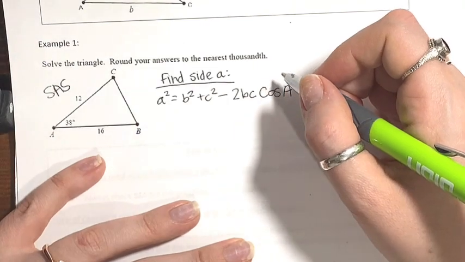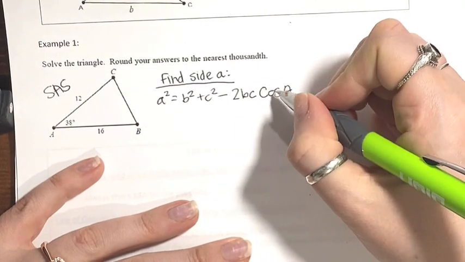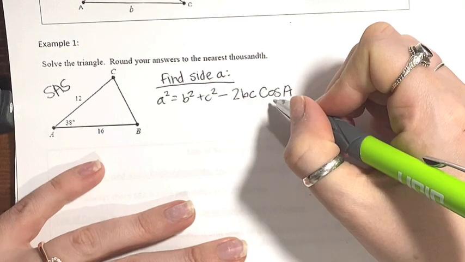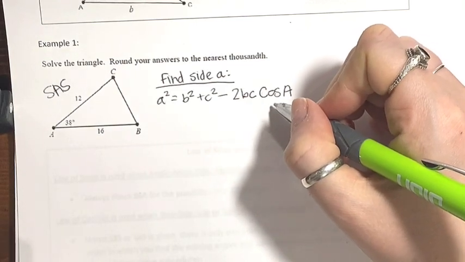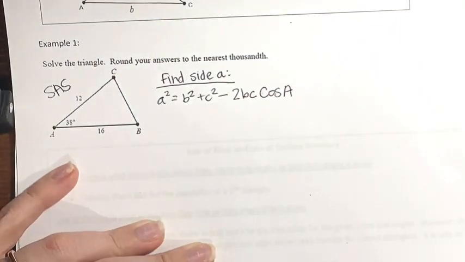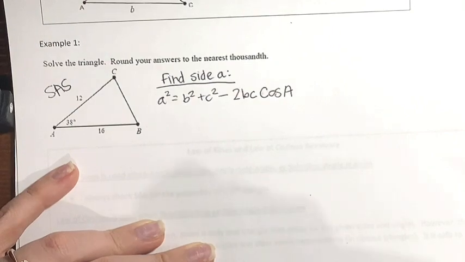Usually one of the problems that I see students make is that they're used to using sines, and so they use a sine instead of a cosine. But remember, we're doing law of cosines, so we need the cosine. So what you're going to do is just plug in the numbers that you do know.